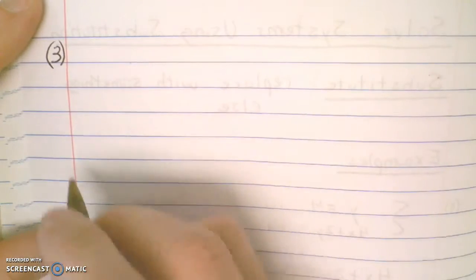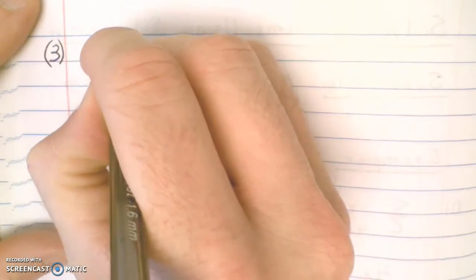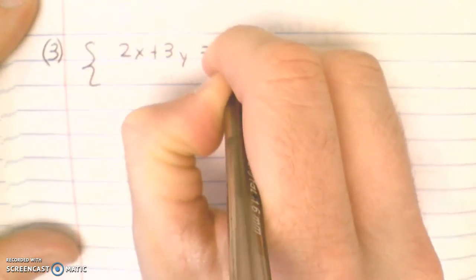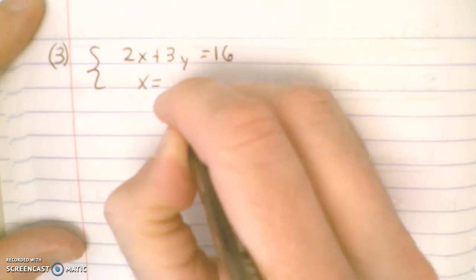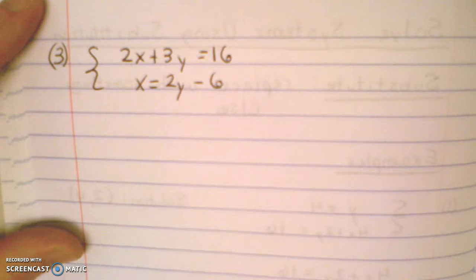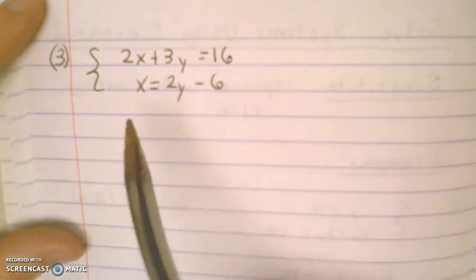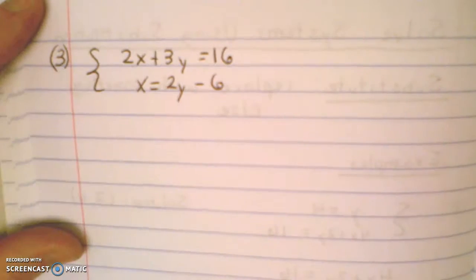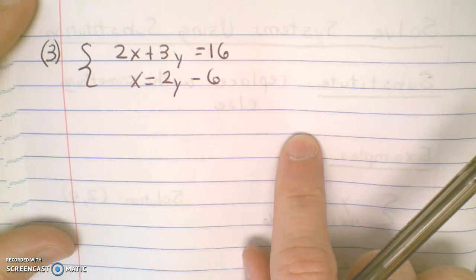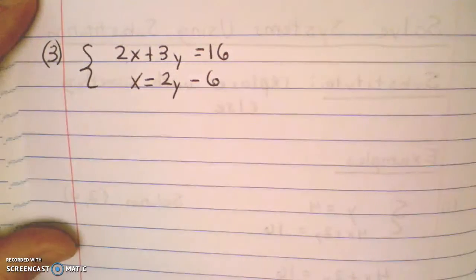All right, let's look at one more example. We have 2x plus 3y equal to 16, and x equal to 2y minus 6. So here's my system of equations. I have a little bracket which links the equations together. So looking at these equations, these aren't set up to be solved by graphing, because neither of them are actually solved for y.